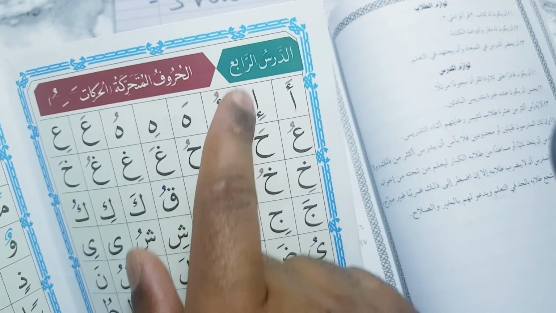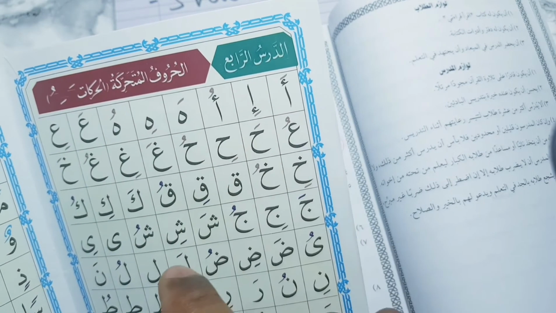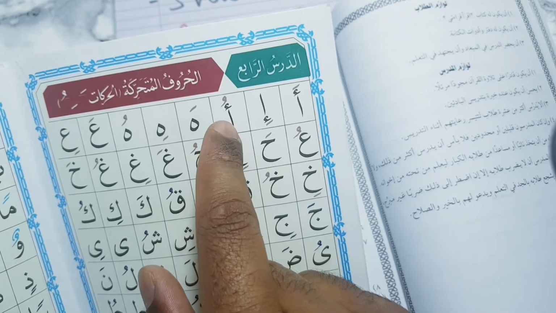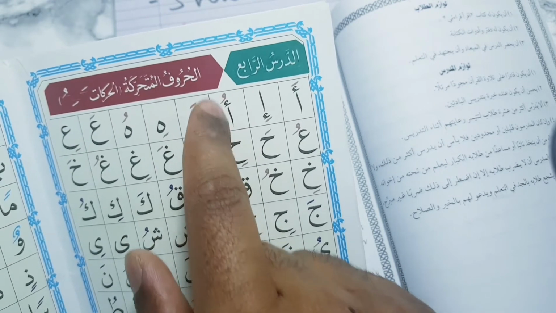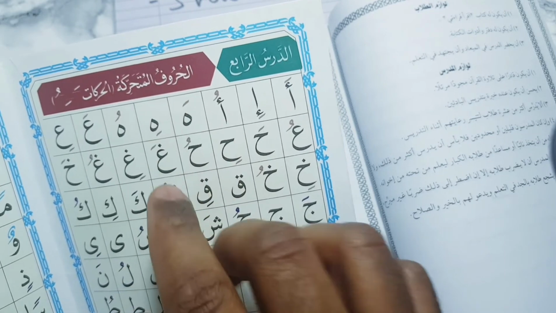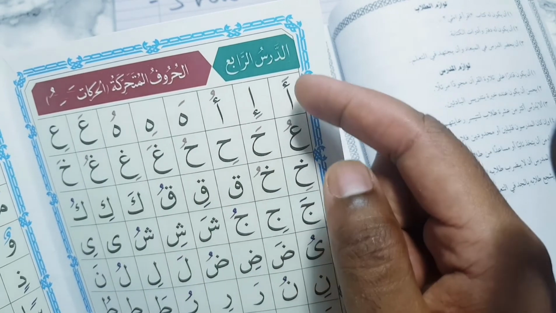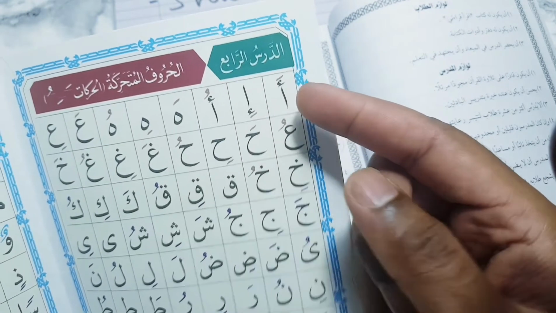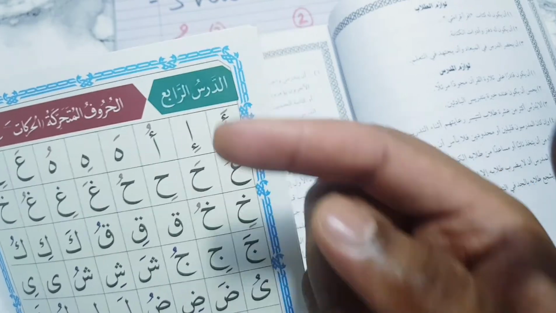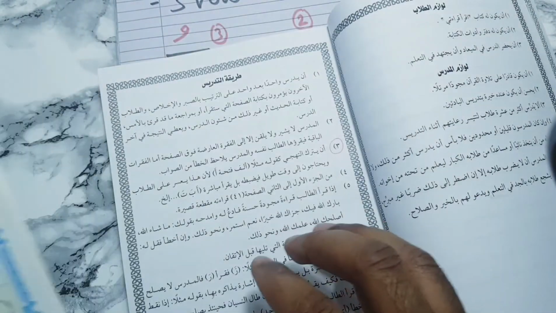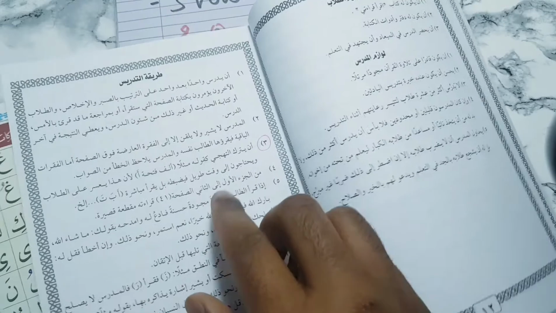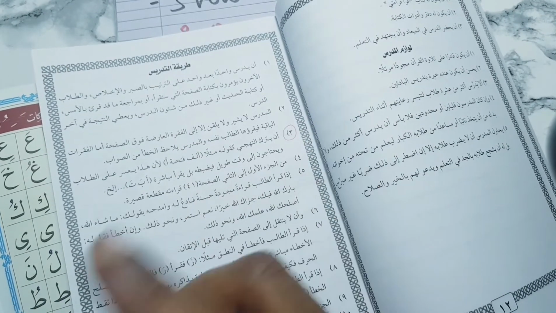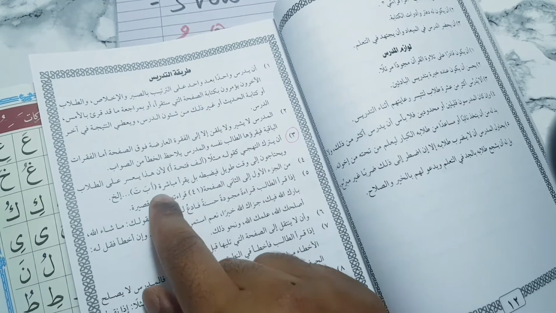Second one, okay, the letter is Hamza. What's the marking? Kasra. What does that equal? E. Gives you the sound E. Thirdly, Hamza, Dhamma. What does it give you? U. So here, for each one, when you're reading each one, there's three things that you have to say. Basically, three steps. Hamza, Fatha, A. Whereas in this book, they're saying avoid step number 1, avoid step number 2. We're just going to teach you step number 3.